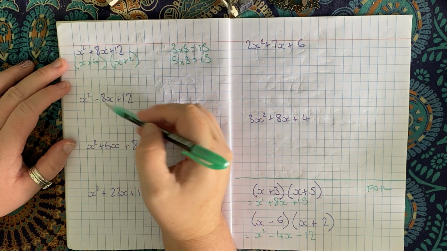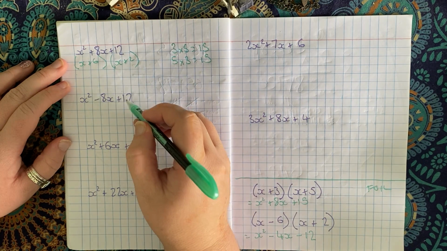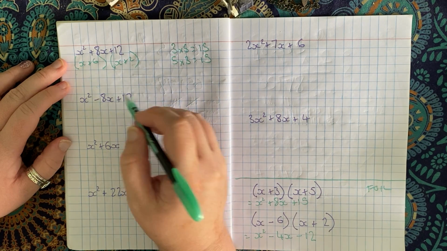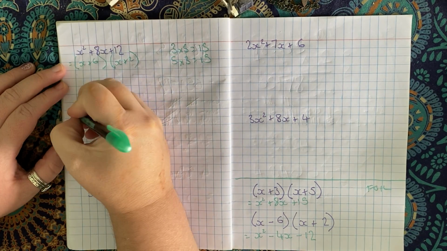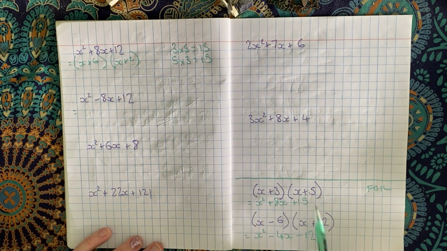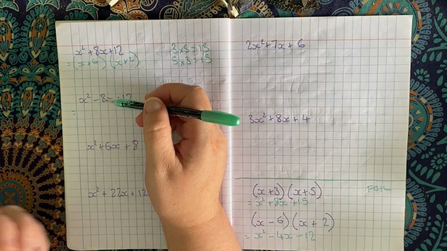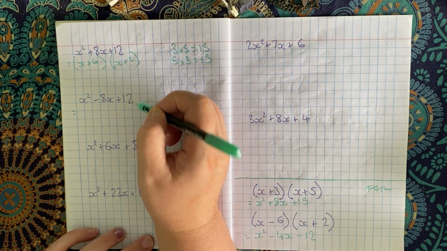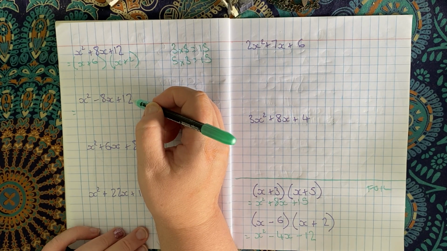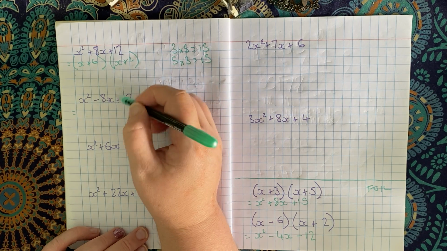Now, these look really similar, but I have a negative 8 here. So I need to find two numbers that multiply to positive 12 and add to negative 8. Now, hopefully you can tell. So when we looked here about differences of signs, if I need to add to a negative number, I'm going to need to have at least one negative value. But I need to multiply to a positive number, so that actually means that both of my numbers must be negative, because if both of my numbers weren't negative, I wouldn't end up with this positive answer.